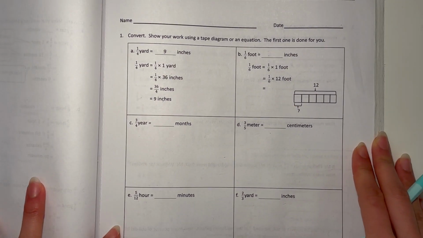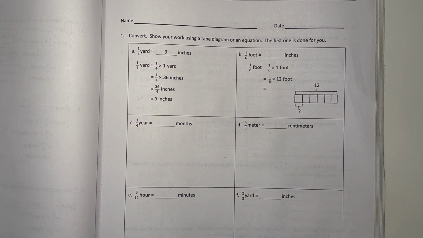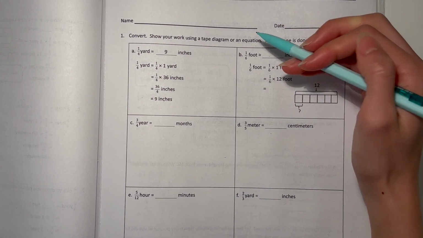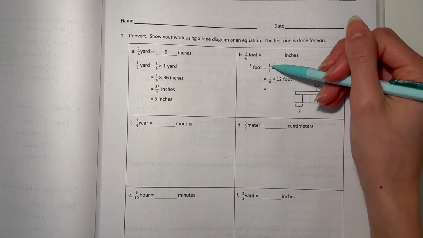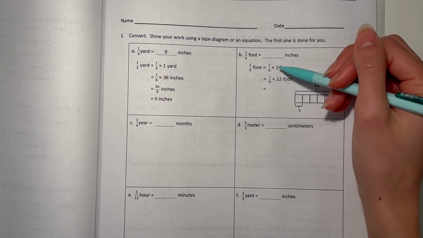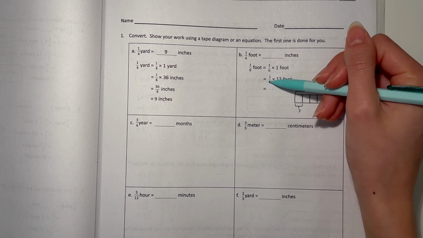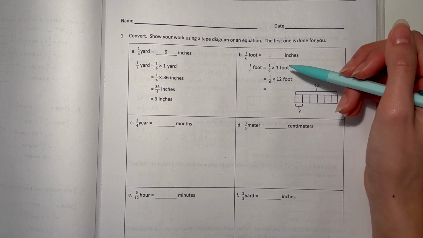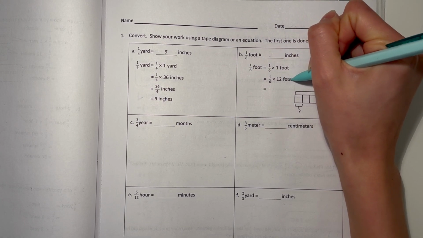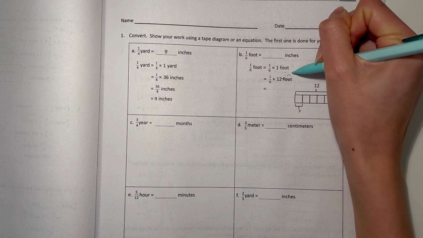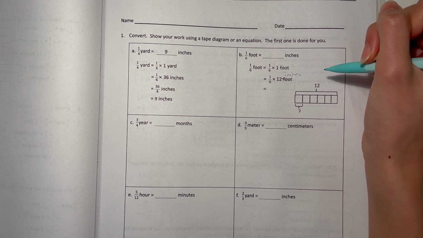So if we look at B, 1/6 foot equals blank inches. So 1/6 foot equals 1/6 times 1 foot. That's equal to 1/6 times 12. This is supposed to be inches. This one was printed wrong, I'm pretty sure.